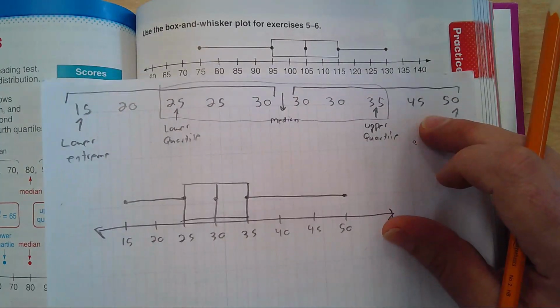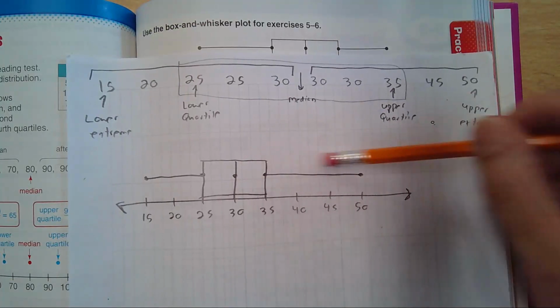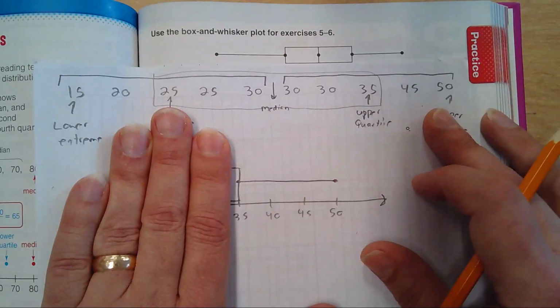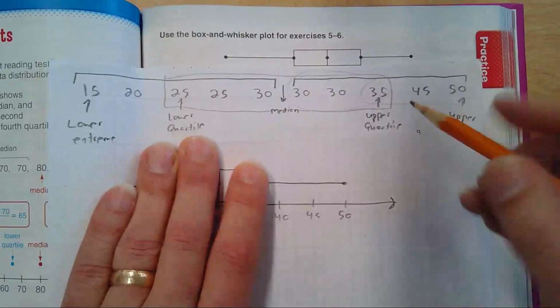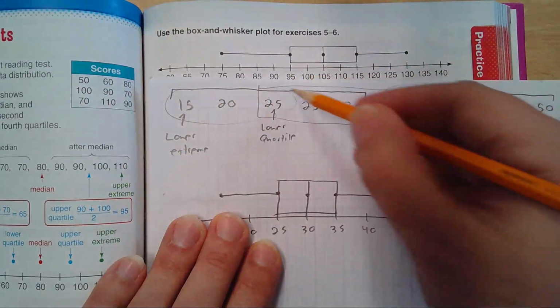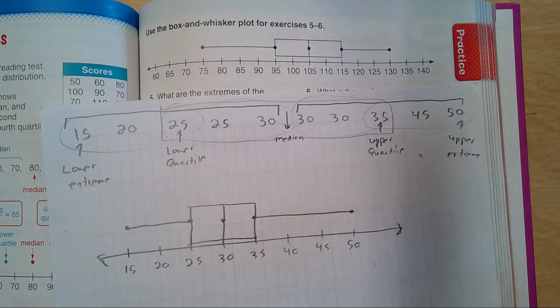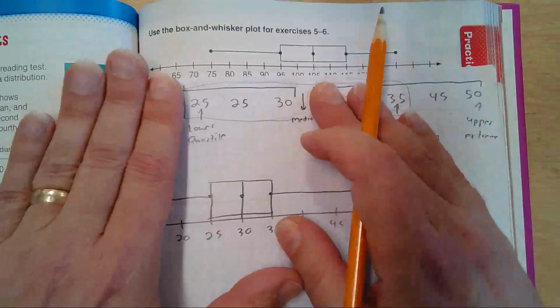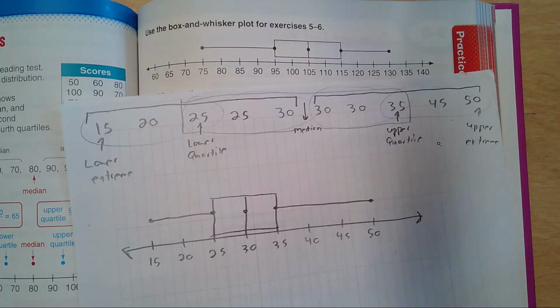I realize 45 is next to it too, but this is the longest branch, meaning the greatest distance between values is between 35 and 50. If I cut it into the 4 different parts, it's a difference of 15, 5, 5, and 10. So 50 is kind of out there. That's why that line is so much longer. Okay?